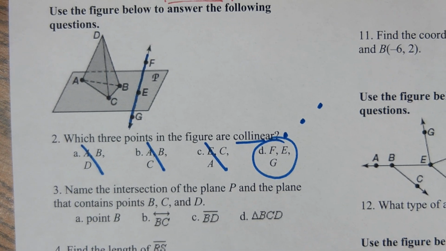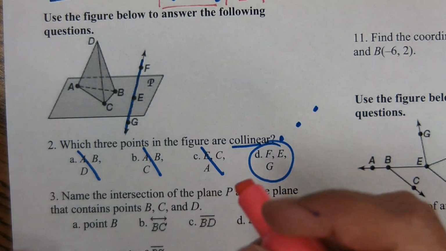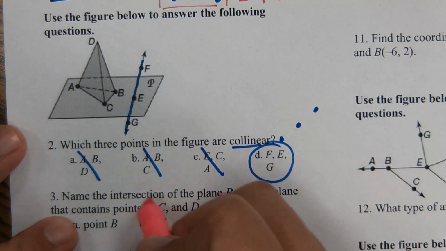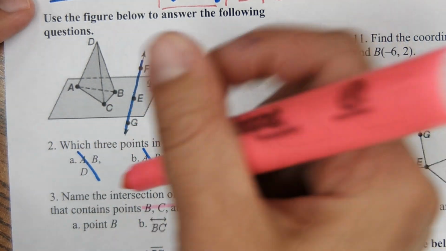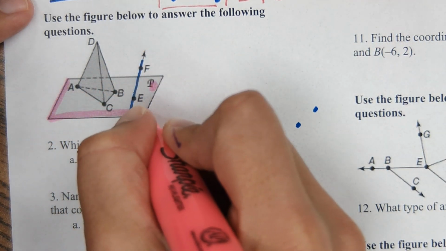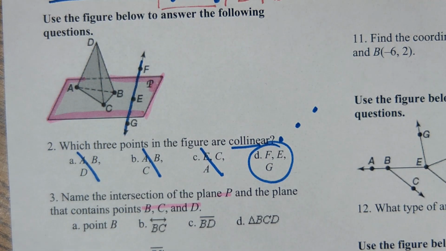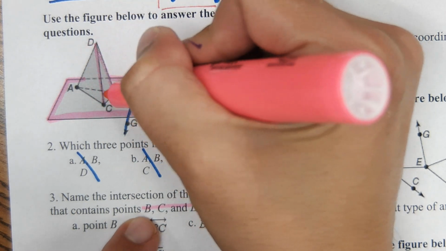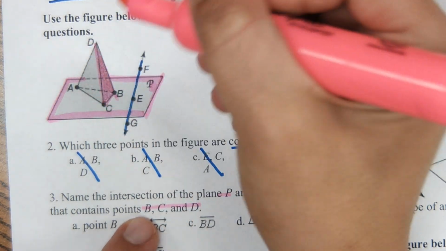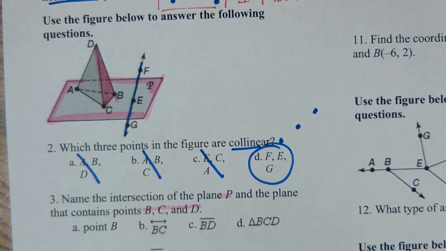Okay, then number 3, it says name the intersection of plane P and a plane that contains points B, C, D. Okay, so plane P, there's a P right here. So the plane P is this plane right here drawn. And then the plane that contains BCD, here's BCD, is right here. But remember, that plane is much bigger than just that triangle. It kind of goes on and on forever.